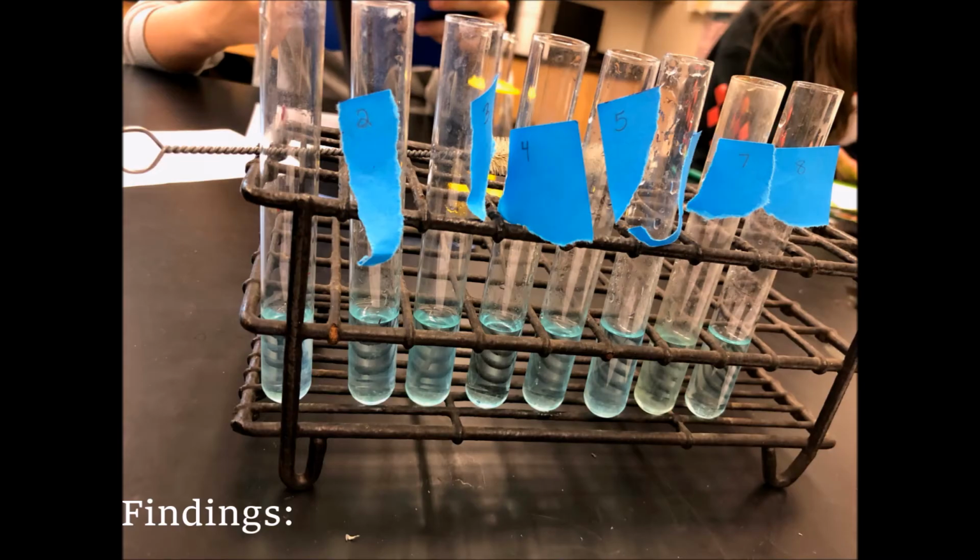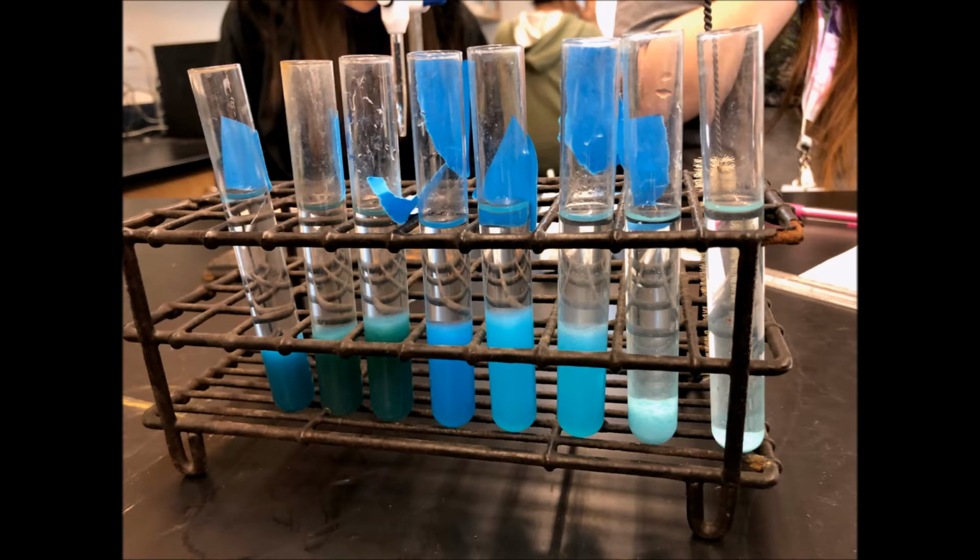ruler. We saw that depending on the amount of potassium hydroxide present in the mixture, the precipitant was bigger or smaller, lighter or a darker blue.